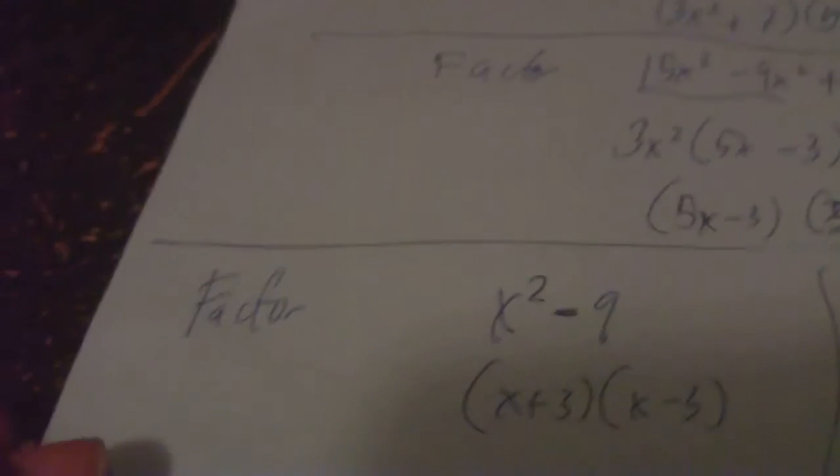What if you have a difference of squares problem? Well, a difference of squares problem looks something like this. Factor x squared minus 9. You look at this and say, okay, clearly this is going to work, because that's x squared, which is a perfect square, and that's 9, which is 3 squared, which is a perfect square. So this is a difference of two squares, right?